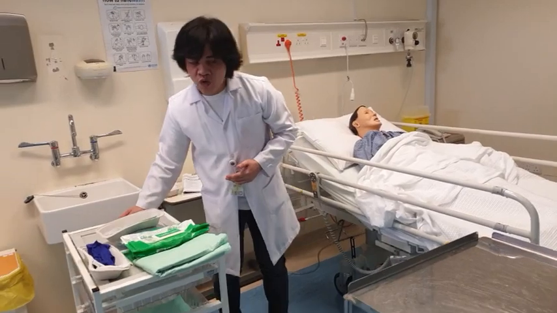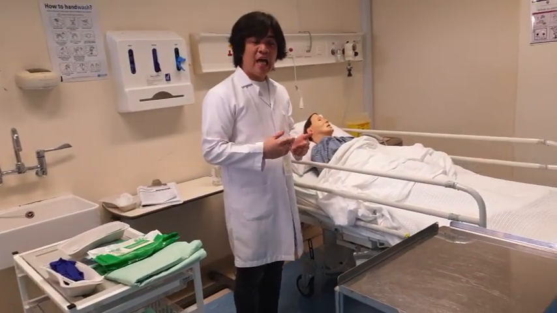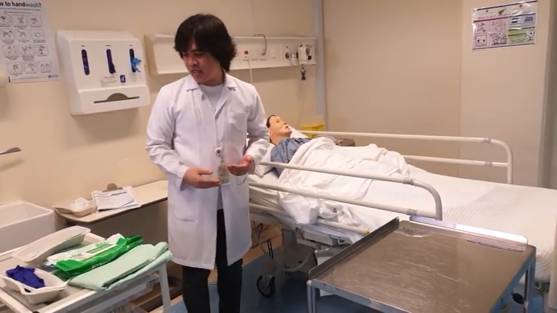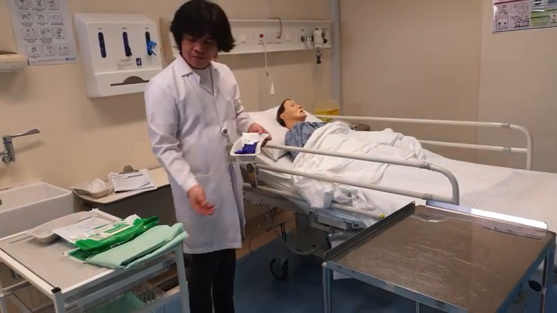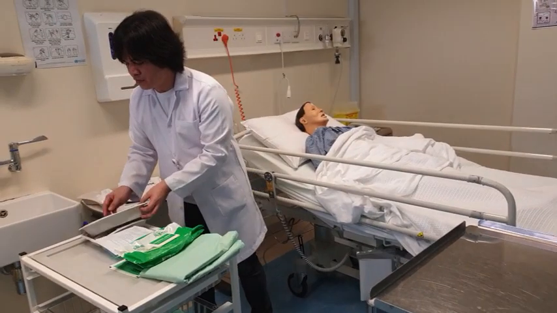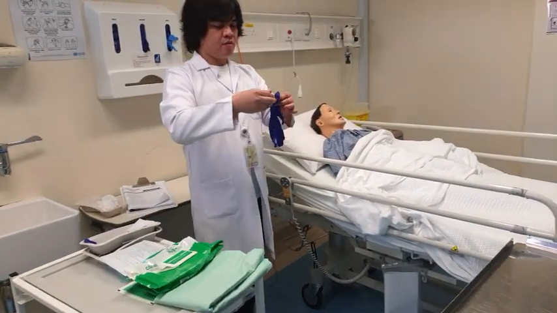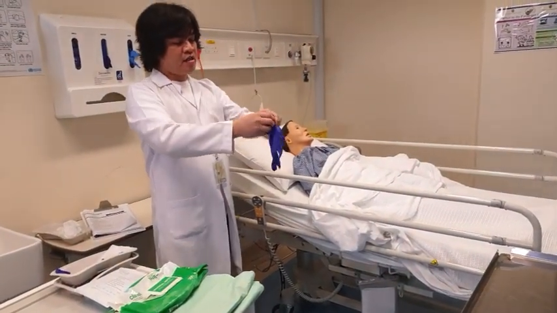The first thing that we're going to do is to remove the old dressing from our patient. So, put on your clean gloves.